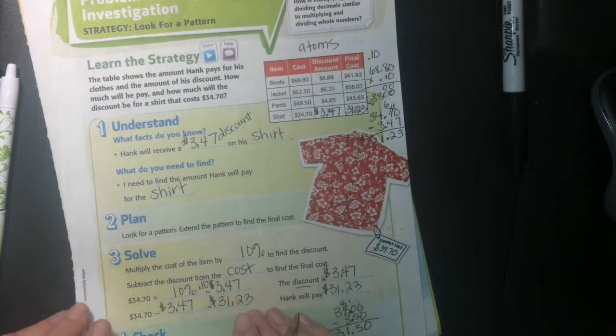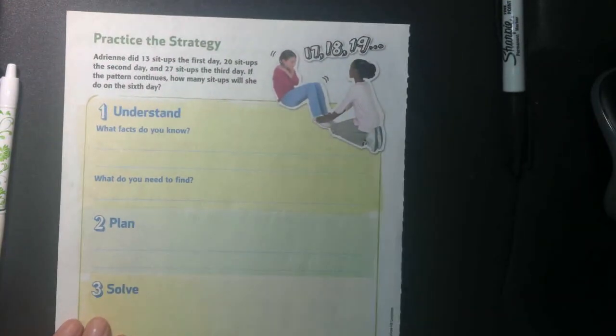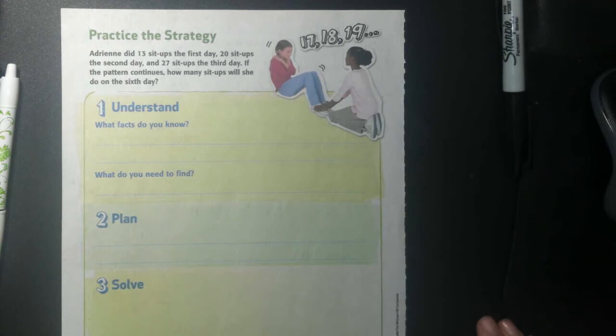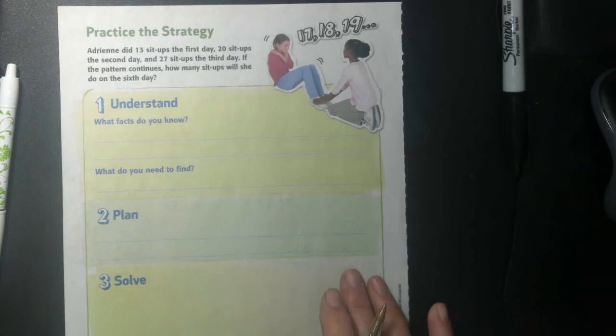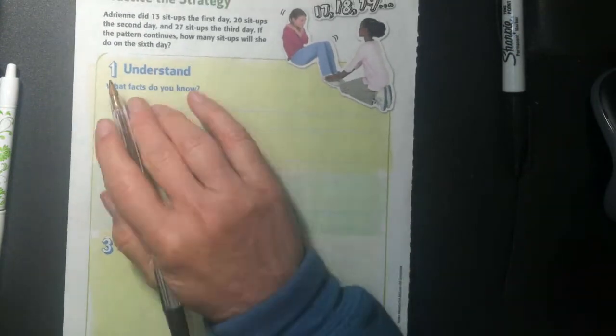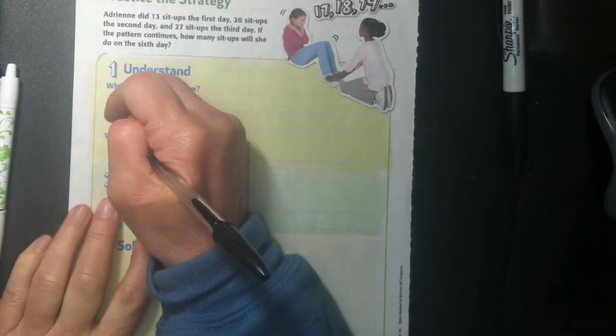But to keep going, Adrian did 13 sit-ups the first day, 20 sit-ups the second day, and 27 sit-ups the third day. So she's doing 3 days of sit-ups. If the pattern continues, how many sit-ups will she do on the 6th day? So what facts do I understand?